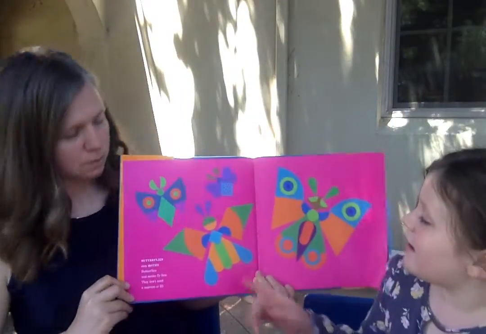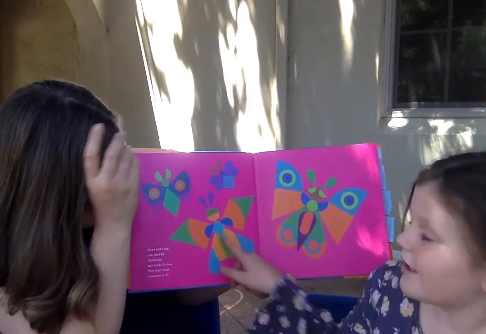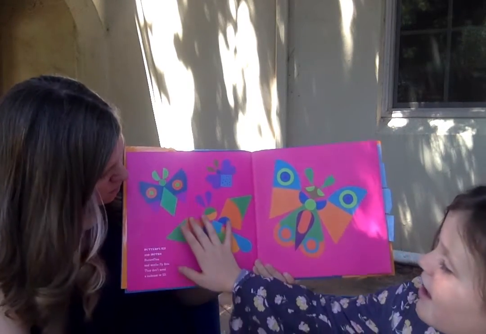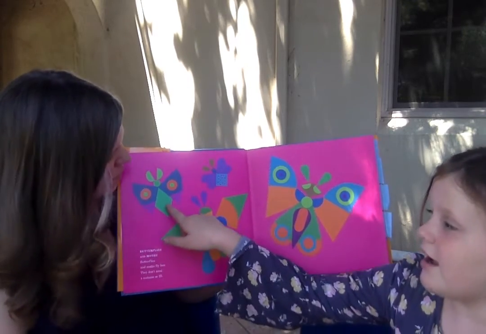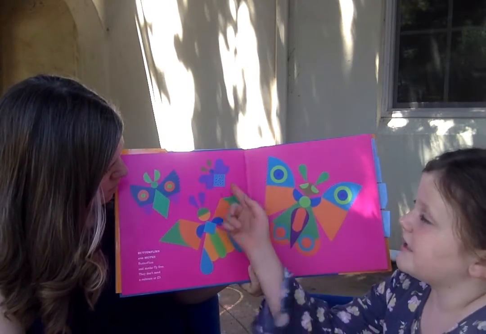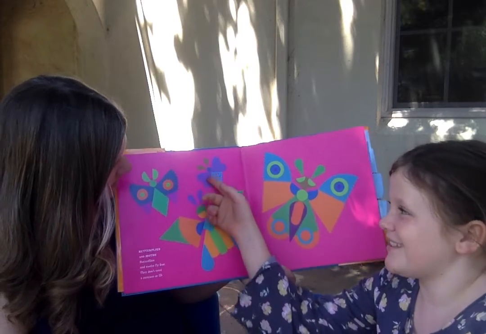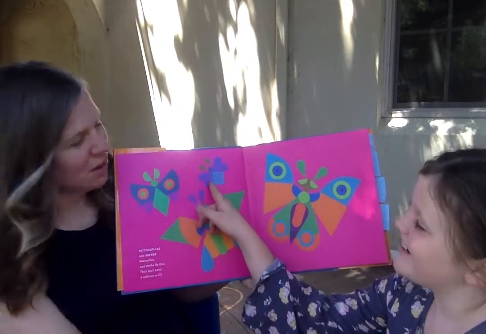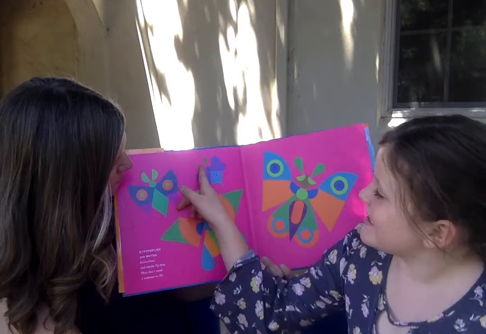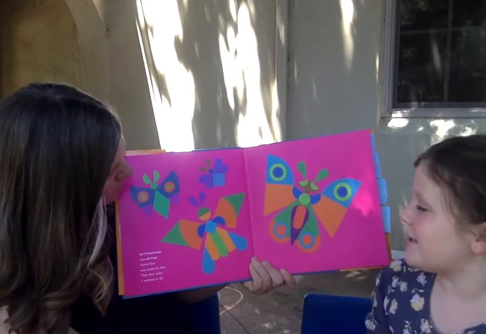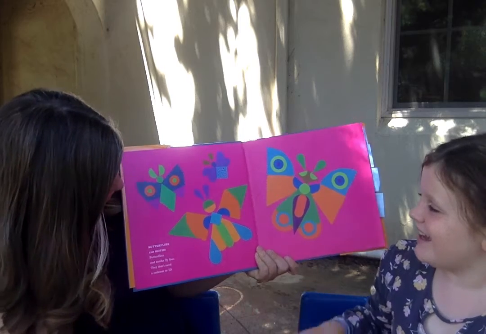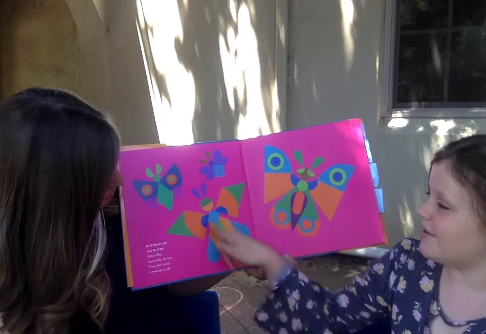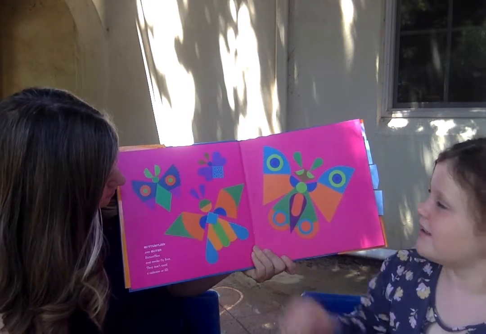I see a little square here. I see a triangle. I see a rhombus or a diamond. I see another square. I see some hearts. Yeah, look at that. The hearts are turned sideways to make wings. And then I also see little teardrop shapes. Oh, I see more teardrops, down at the bottom there. I see half circles here and here. Yeah, I see a lot of shapes. Okay, let's see what else we can make.